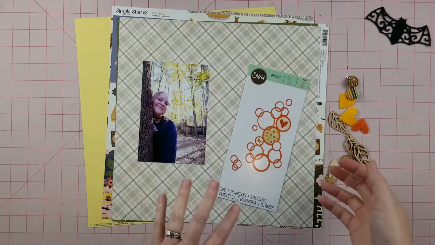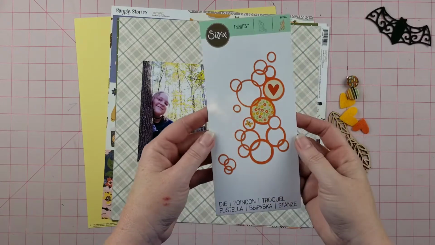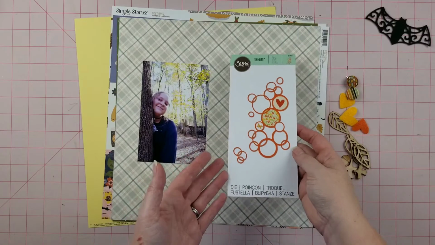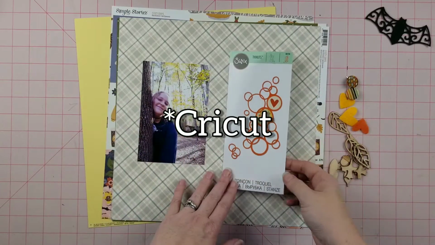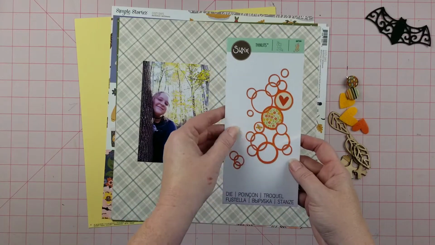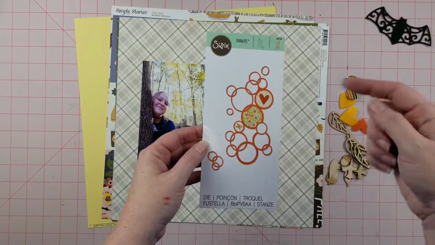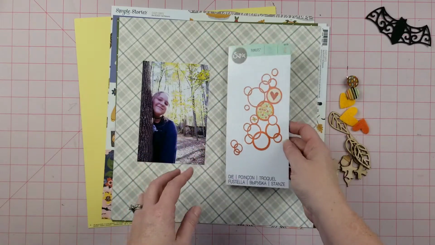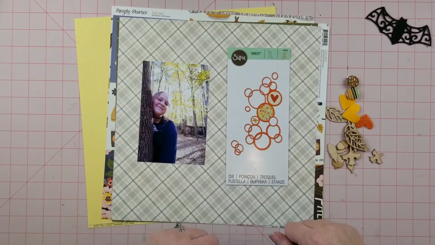So today I'm going to be trying a technique I've not used before, using a die as a cut file. I don't have a Silhouette or a Cameo, but I do have a die cut machine. And so I want to use this die like a cut file and back it similar to other cut files. I have some papers picked out and some bits and bobs, so let's get started.